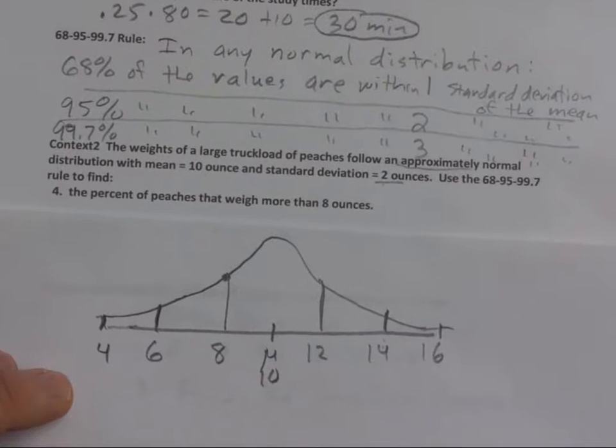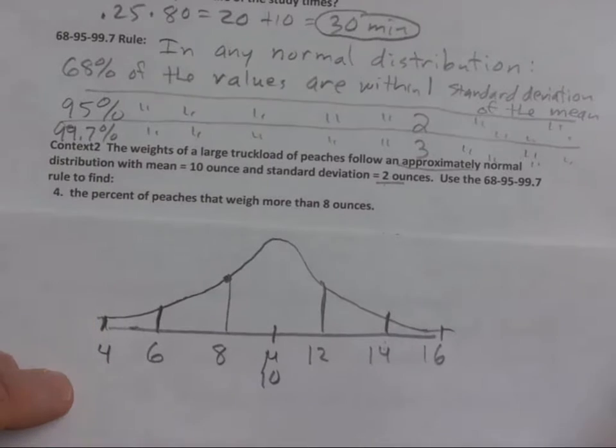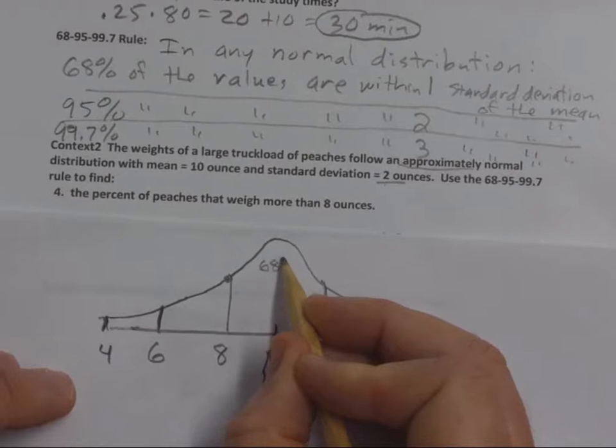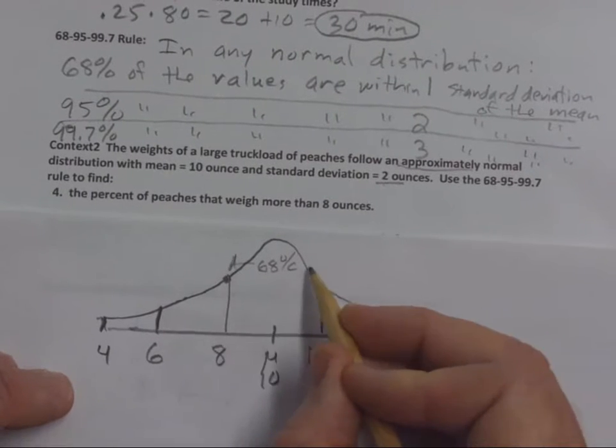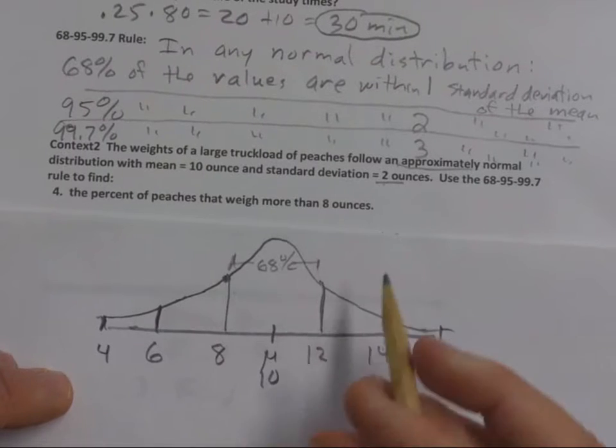Okay, and so what the 68, 95, 99.7 rule says is that 68% of the values are going to be between there and there. 68% of the points in this curve are between 8 and 12.